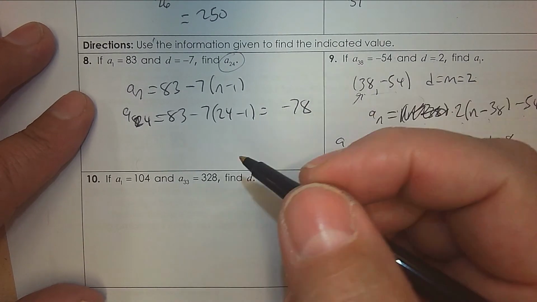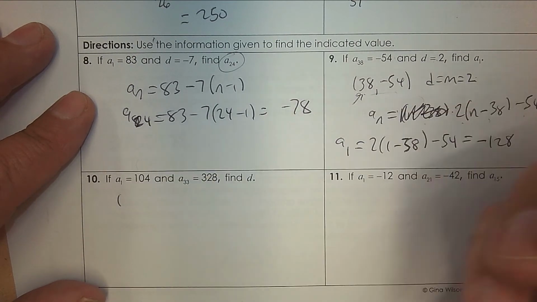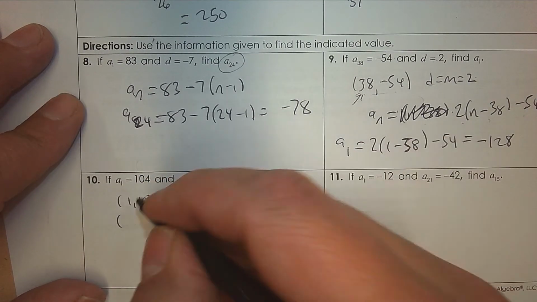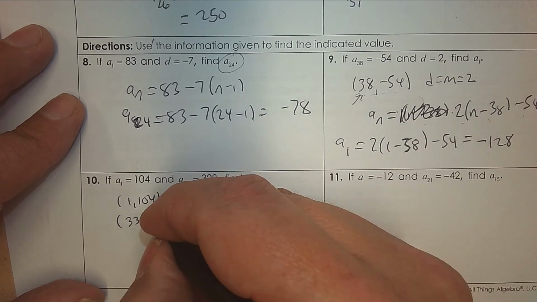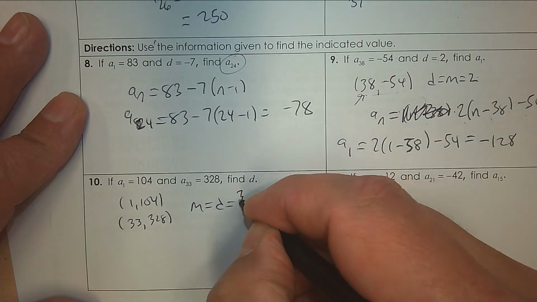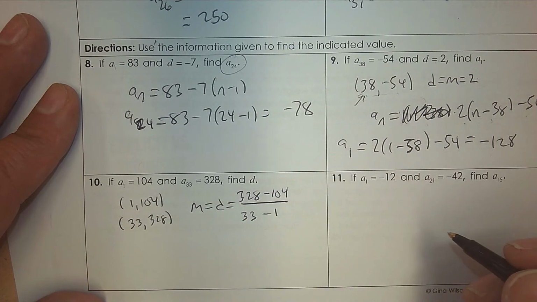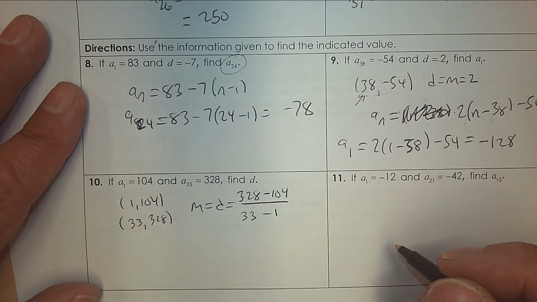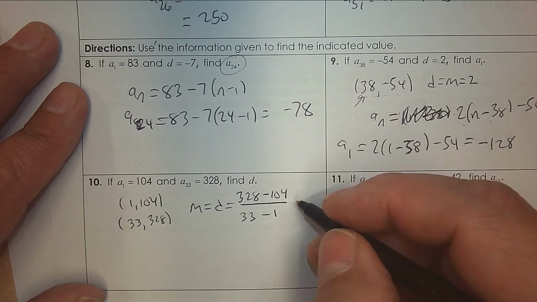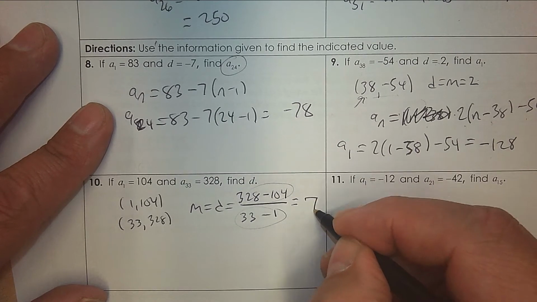So here, I need to find the common difference, so think of it as 2 points in finding slope. So you have 1 and 104, you have 33 and 328, and to find the slope or the common difference, it's the change in y over the change in x, so that's the slope formula. So when you do the math on top and bottom and divide, the answer is 7.